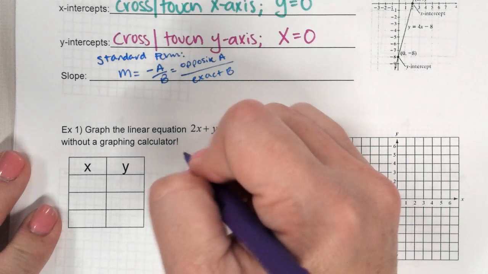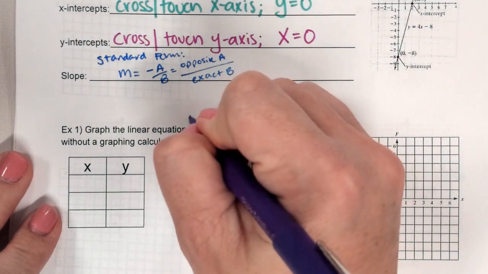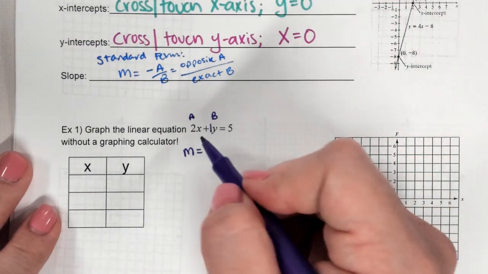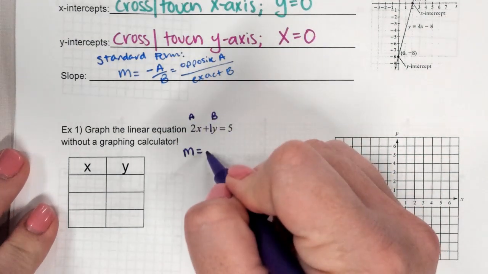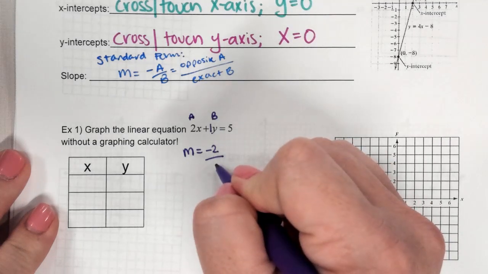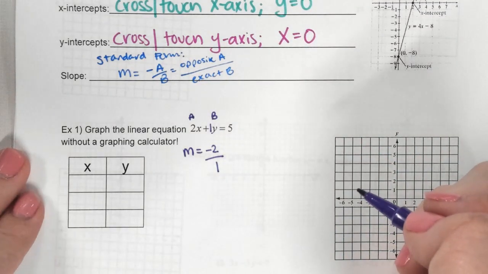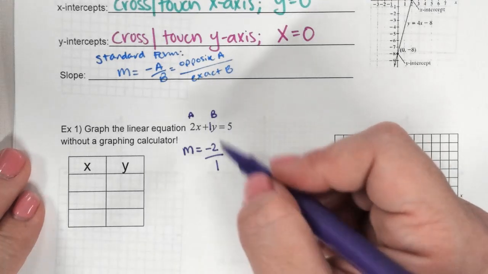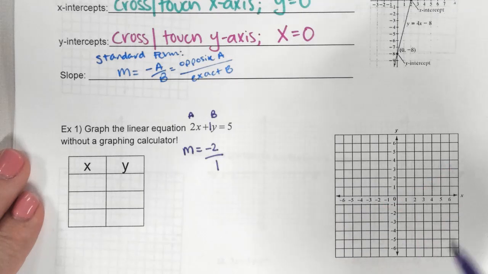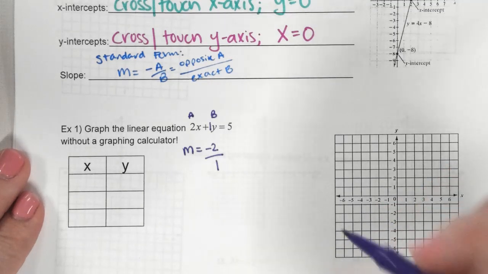So first off, I always find my slope first. We know that this is my a, and if there's no number I could put a 1, and this is my b. What's the opposite of 2? Over exact b, 1. So there's my slope. Now, I want my slope to be a fraction because I could technically rewrite this as just -2, right? But when I'm graphing, y'all, you want your slope to be a fraction.